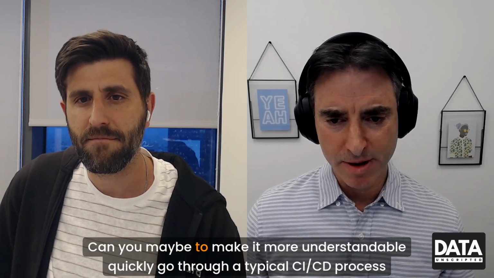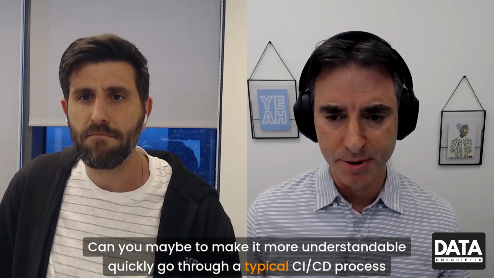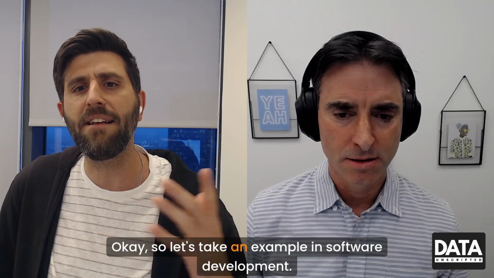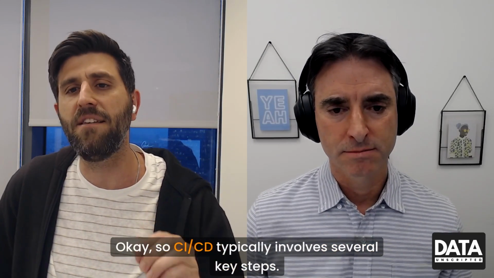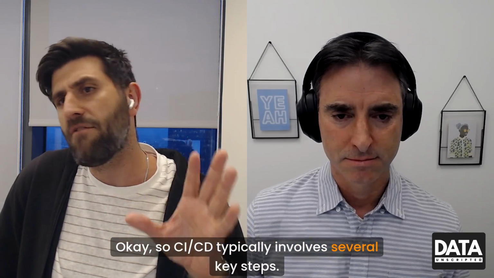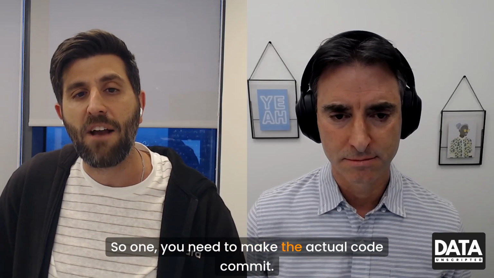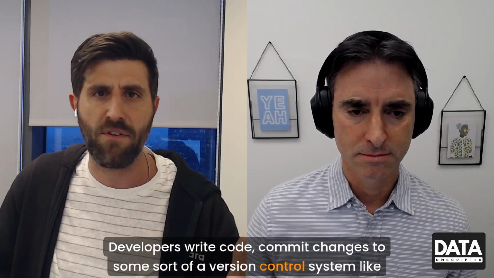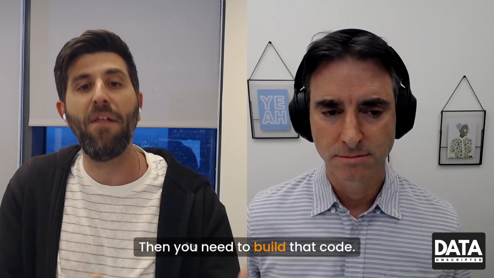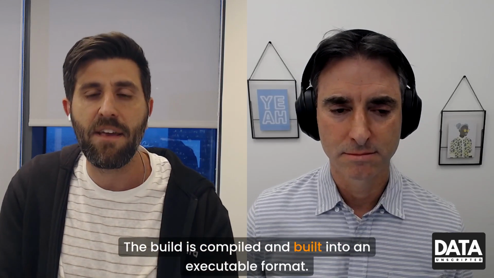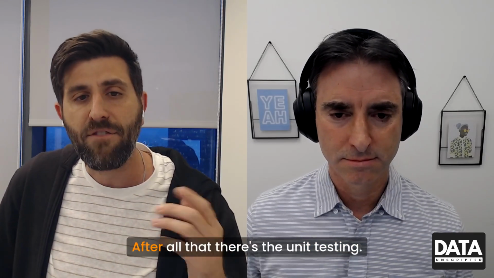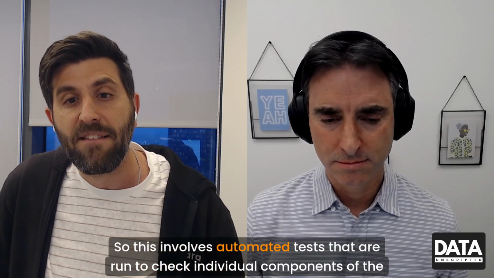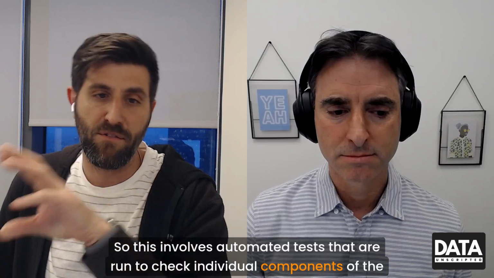To make it more understandable, can you quickly go through a typical CI/CD process for software development? Sure thing. CI/CD typically involves several key steps. One, you need to make the actual code commit. Developers write code and commit changes to a version control system like Git. Then you need to build that code. The code is compiled and built into an executable format. Afterward, there's unit testing, which involves automated tests that are run to check individual components of the code.